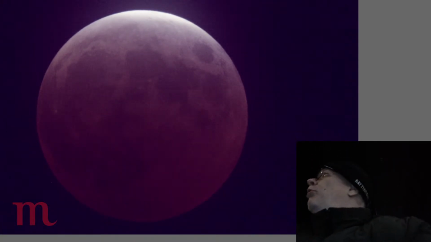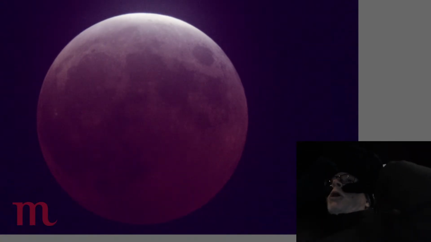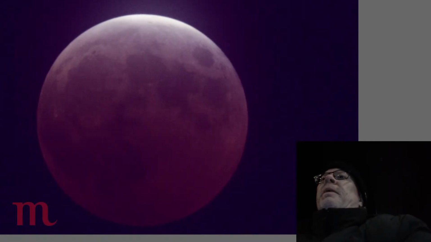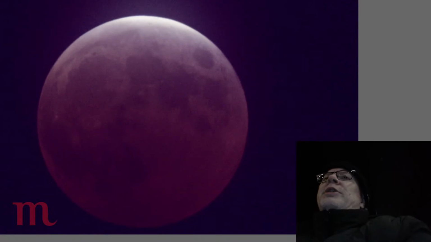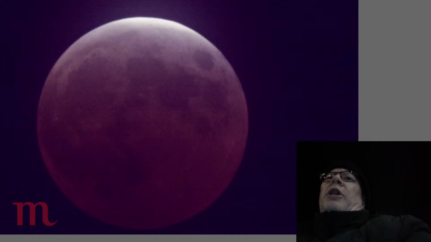If, like here, we're in a parking lot with parking lot lights on, we might not get a great view with our eyes of the color unless you can block out some of those lights, block the view of the street lights and things like that. If you're in a backyard or some place where there's a lot of street lights, the red color is dimmed. This actually seems to be a pretty dark eclipse relative to the other ones that I've seen.